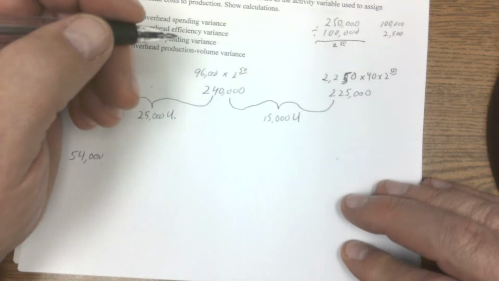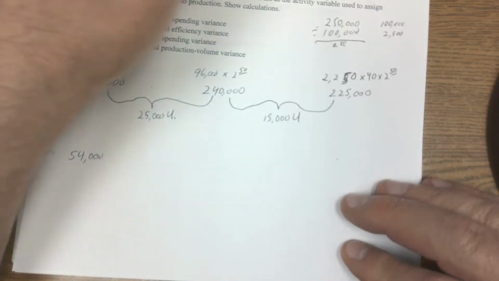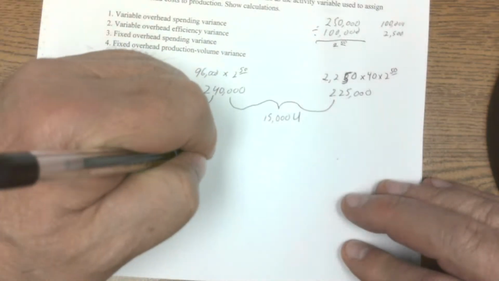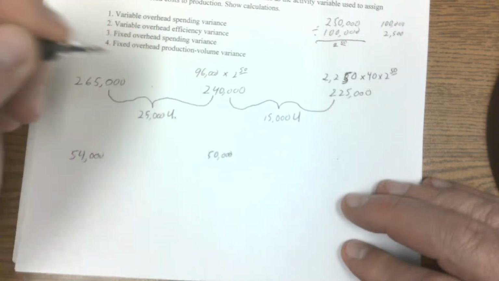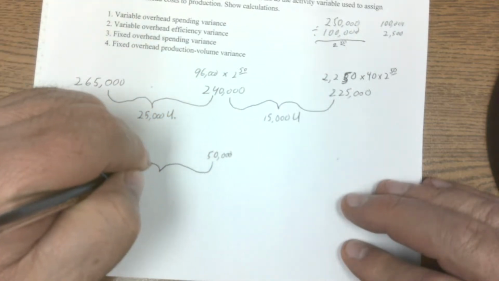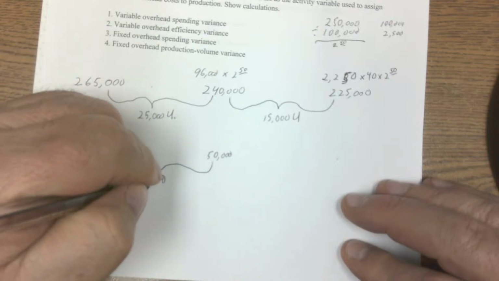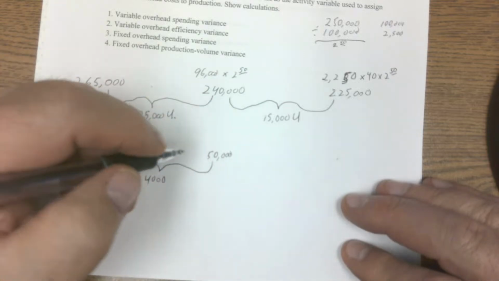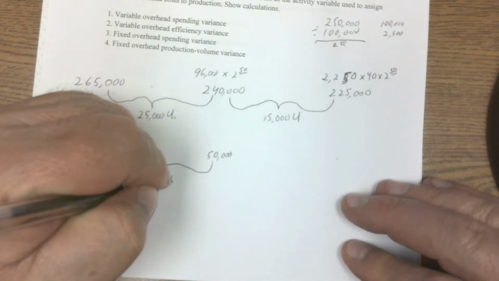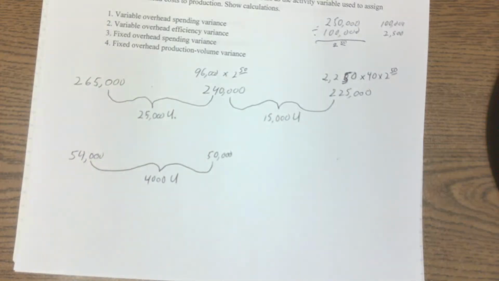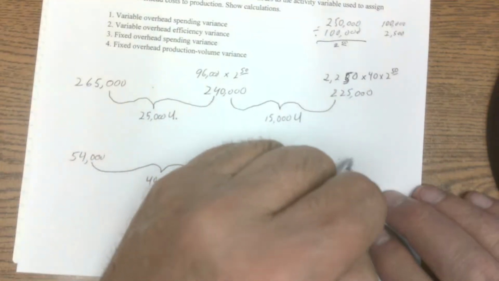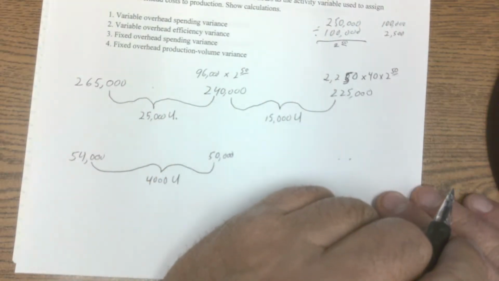And so that's going to be the budget. The total fixed overhead cost is just 50,000. And so this is the spending variance, 4,000. Again, same rule applies. If the one on the right is larger, it's favorable. So this is unfavorable. And then we put the applied over here on the right-hand column.